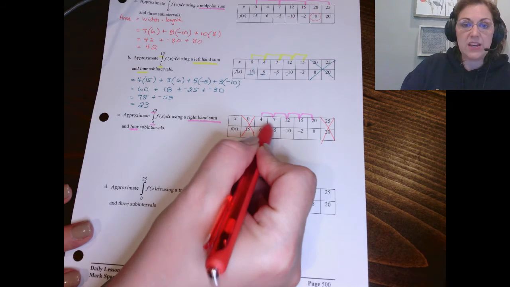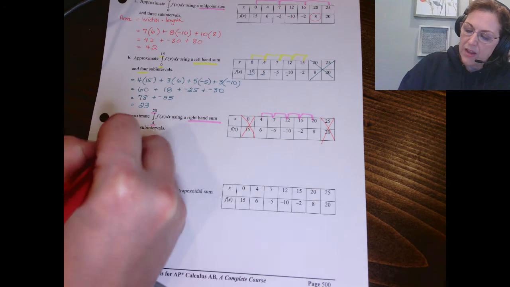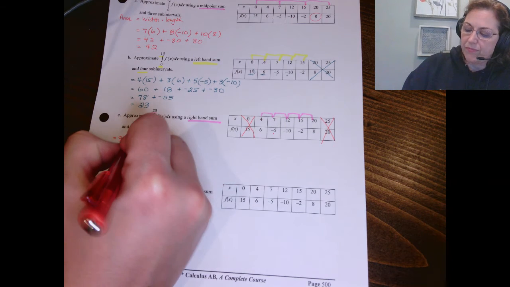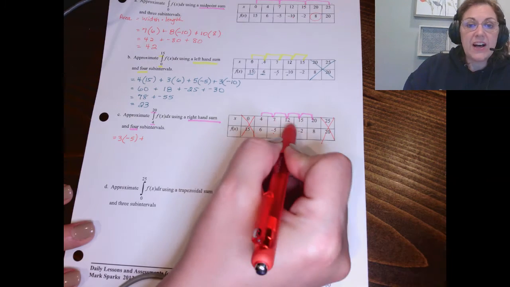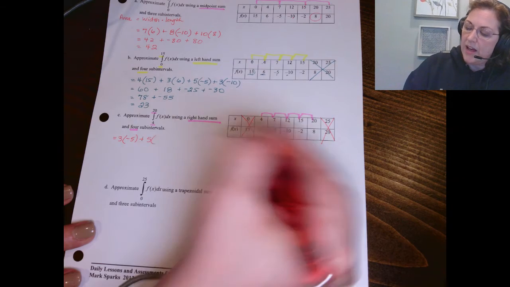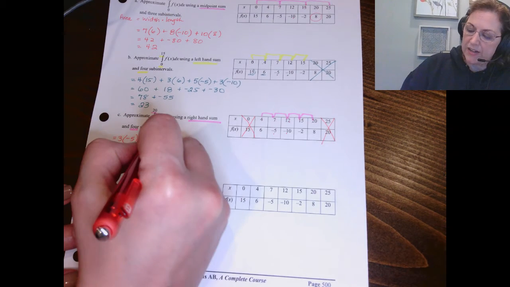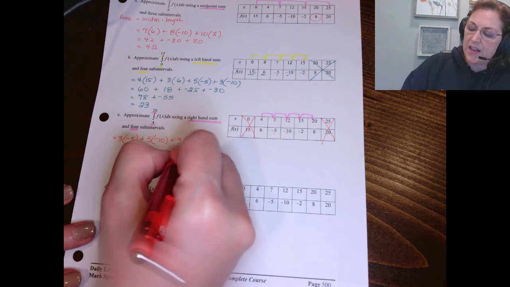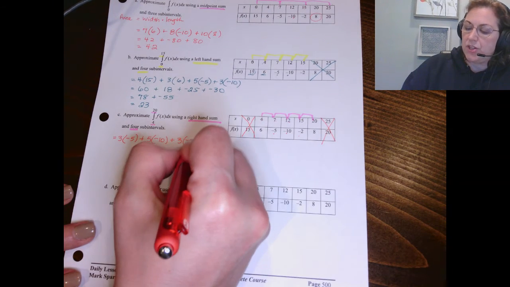Our width here is 3. The height comes from the right endpoint, which is -5. The width is 5, and the height comes from the right endpoint, which is -10. The width is 3, and the height comes from the right endpoint, which is -2.